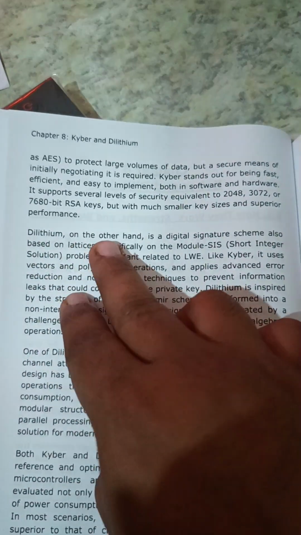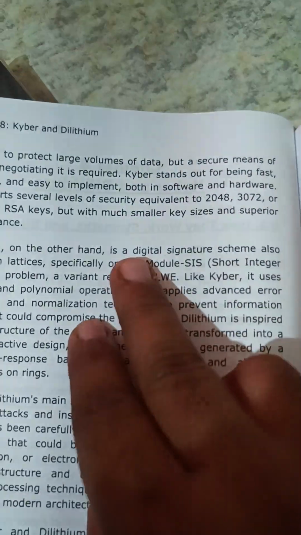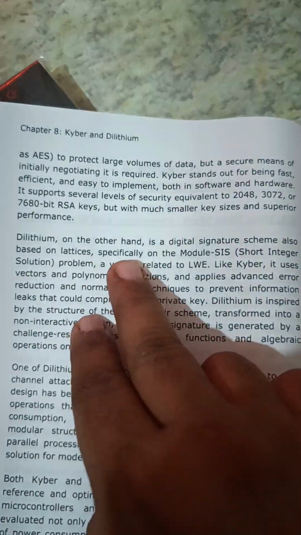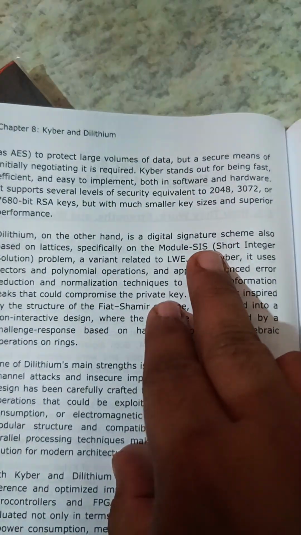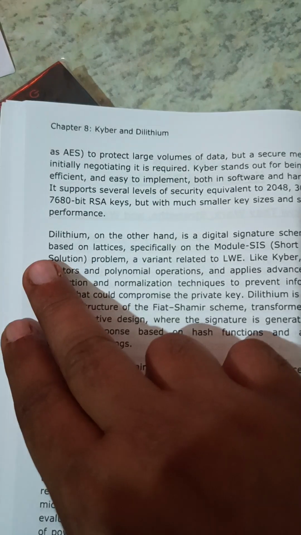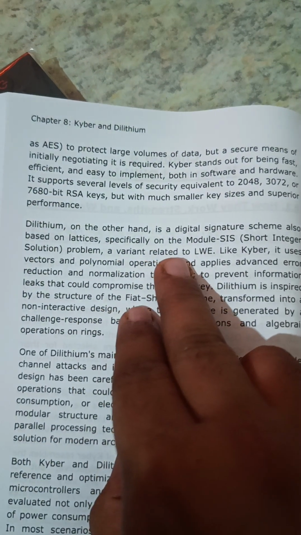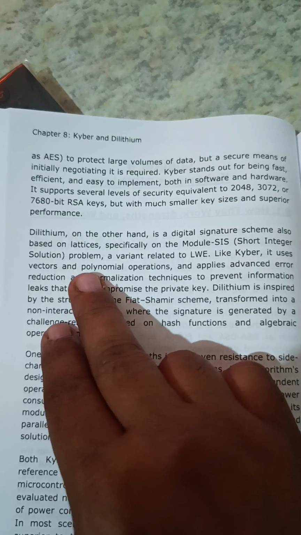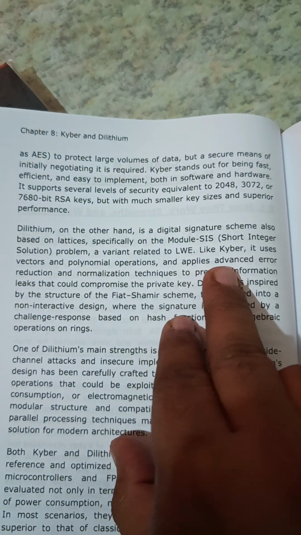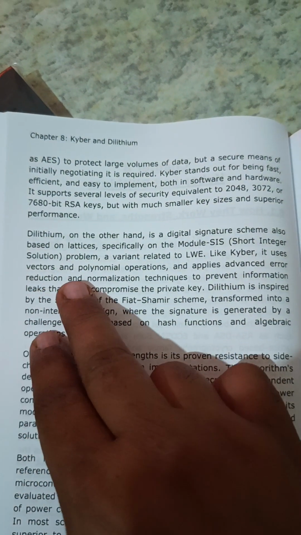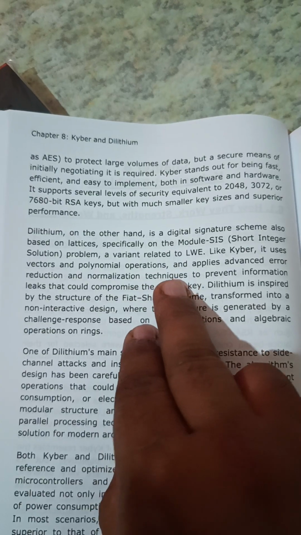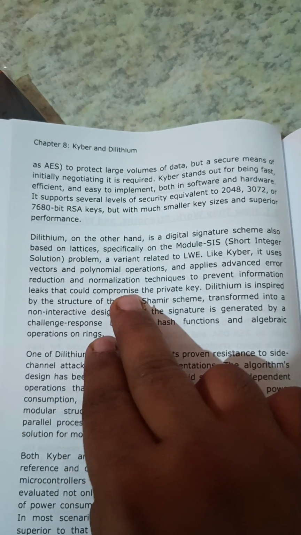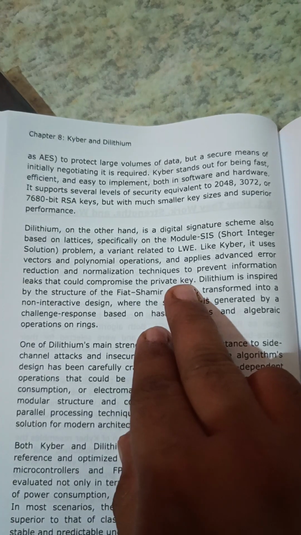Dilithium, on the other hand, is a digital signature scheme also based on lattices, specifically on the module SIS (short integer solution) problem, a variant related to LWE. Like Kyber, it uses vector and polynomial operations and applies advanced error reduction and normalization techniques to prevent information leaks that could compromise the private key.